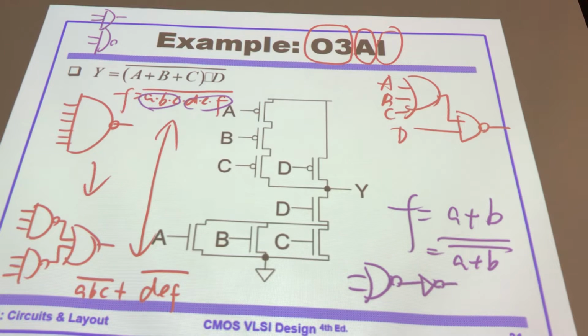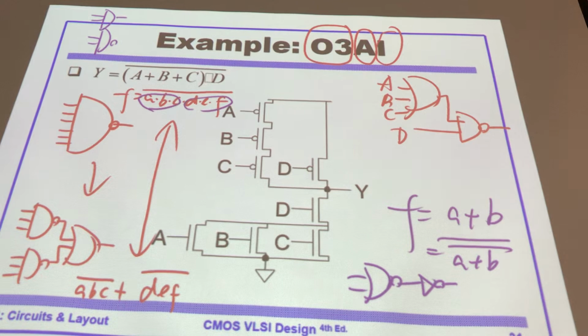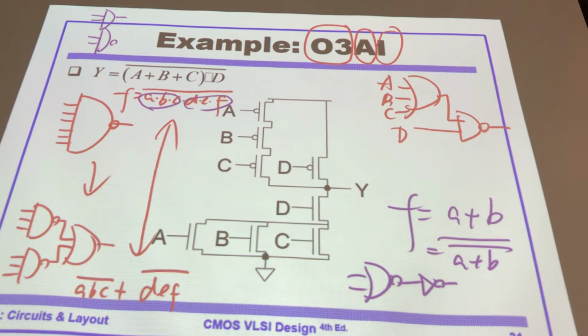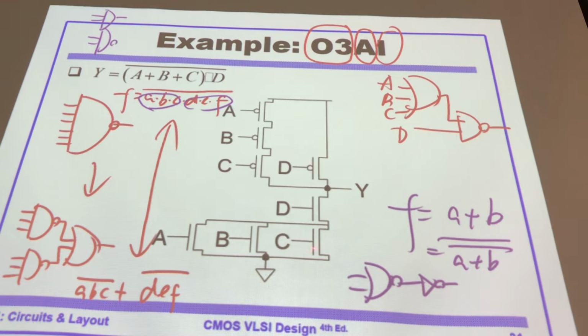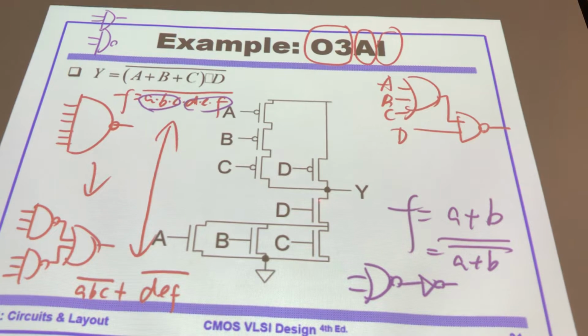Another example from last week: given this Boolean function, A or B or C, the whole term AND D. Following the rule, A, B, C all together must be a parallel connection, right? And D must be in series.